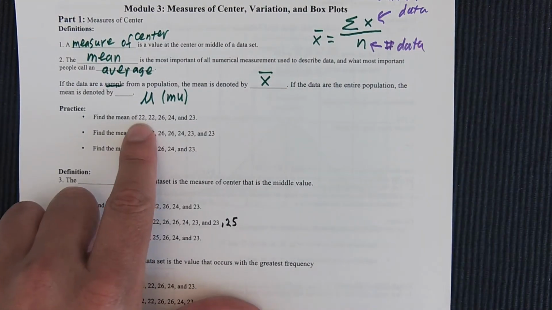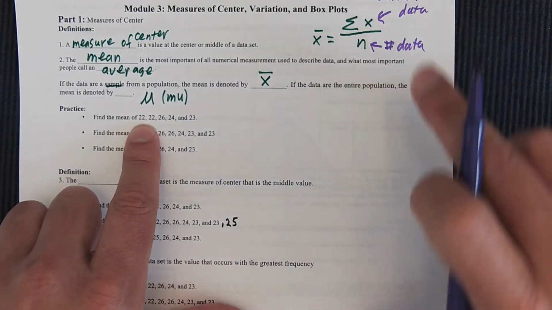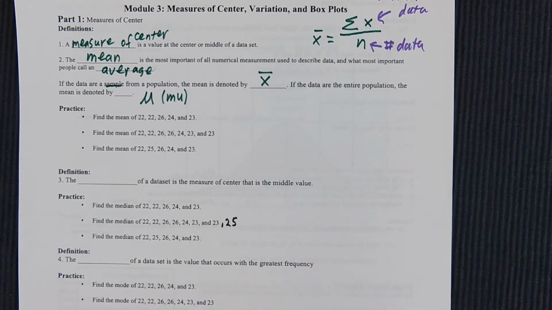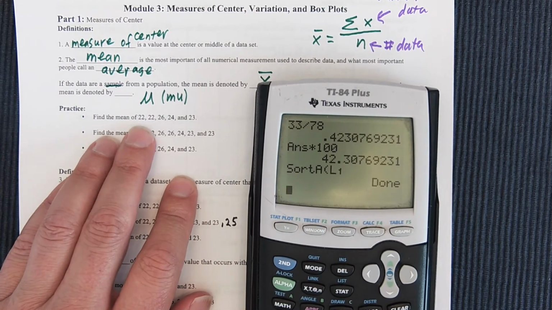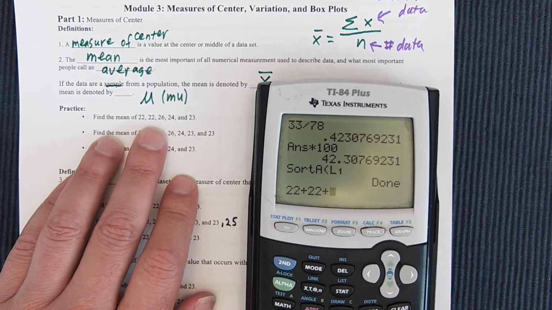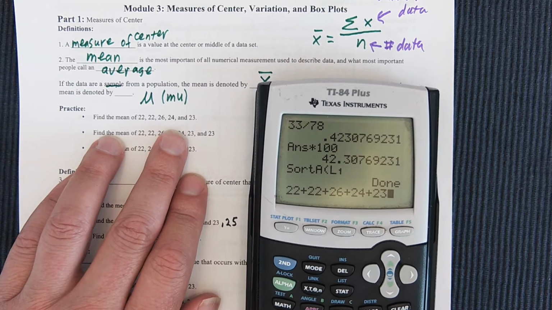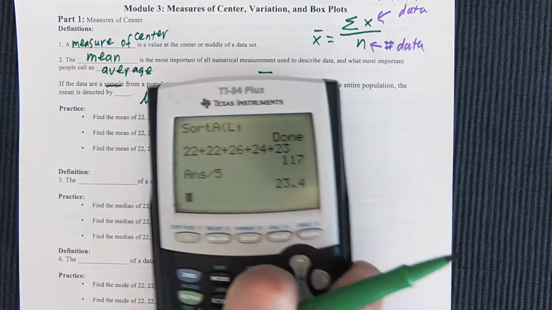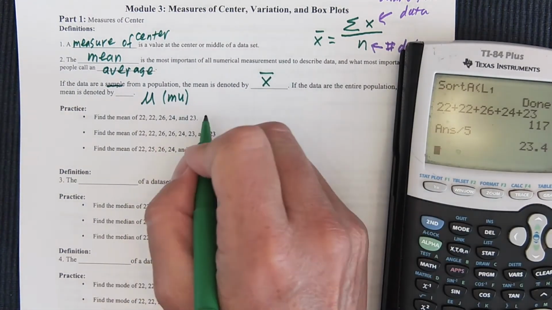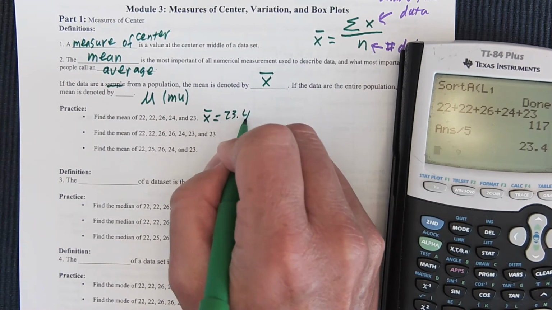So for example, n here is 1, 2, 3, 4, 5. The x's that I'm adding up are going to be these. So I'm going to add up 22 plus 22 plus 26 plus 24 plus 23, and I'm going to divide that by 5. So the mean here, so x bar here, is 23.4.